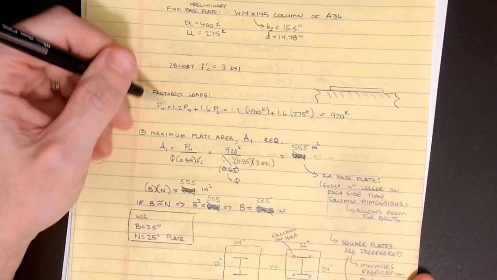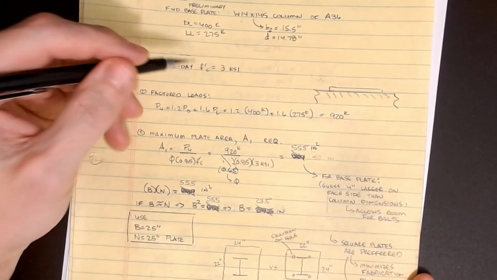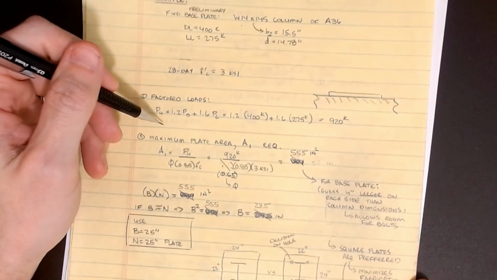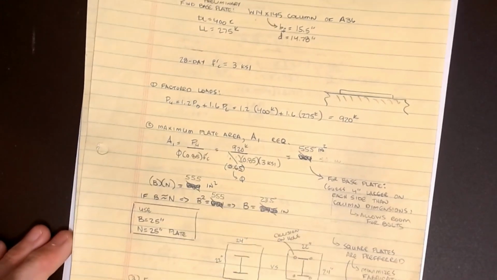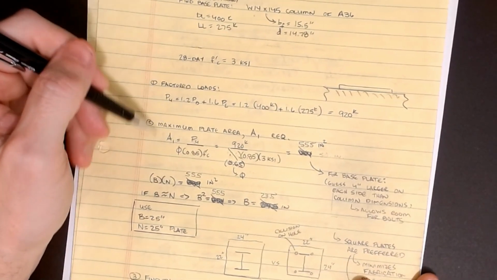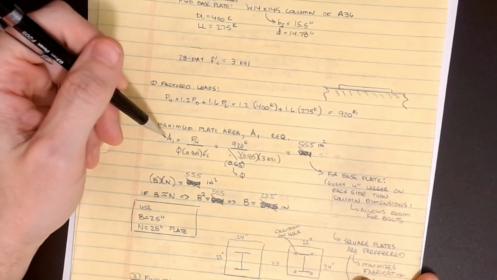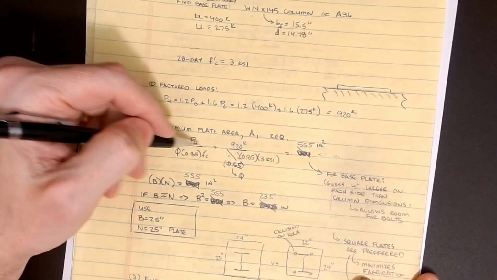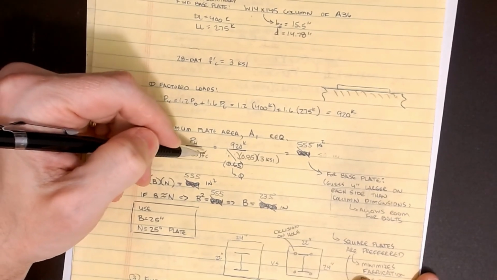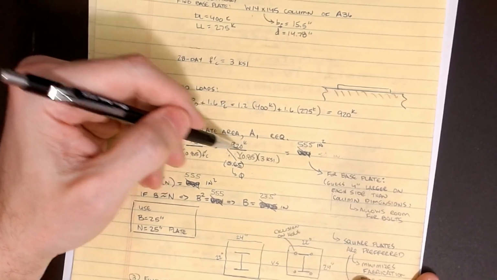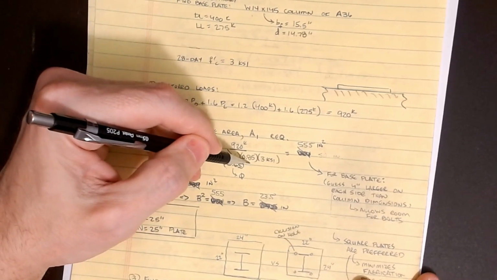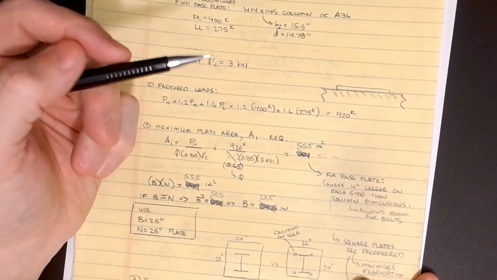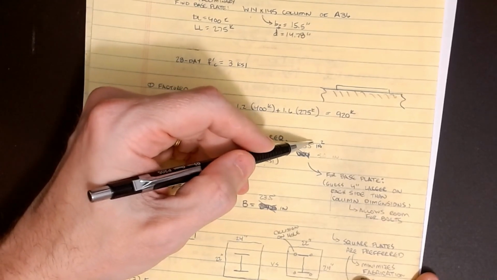First thing we do, factor the loads: 1.2 dead plus 1.6 live. If I plug those numbers in, I get 920 kips as the factored axial load on this. Now we're going to take a guess and assume that it's concentrically aligned with this plate. So we're going to figure out what my minimum A1 has to be. We take Pu and divide it by phi 0.85 f'c. Phi is 0.65, there's my 0.85, there's 3 ksi, and 920. If I do that, my A1 area is 555 square inches.